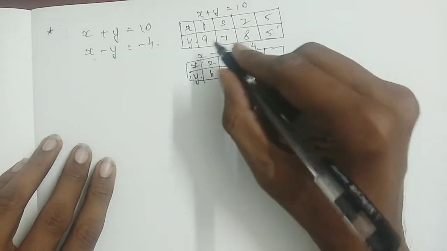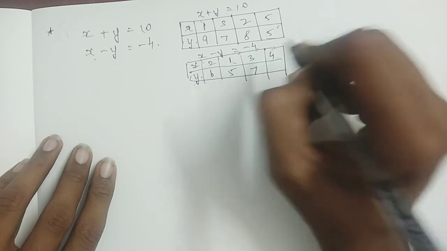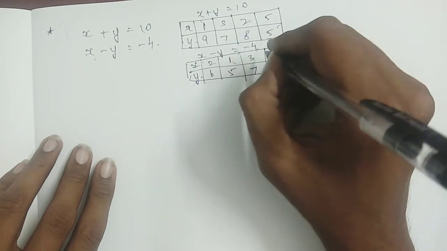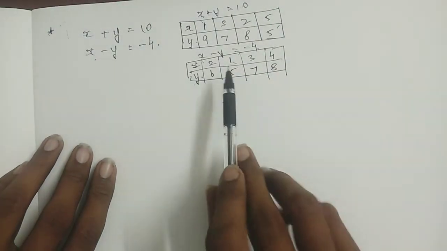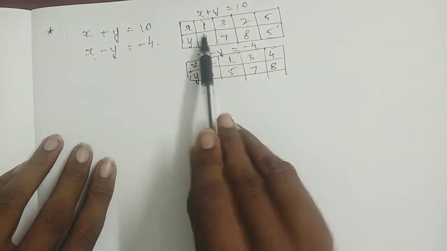If I am giving x as 4, y is going to be 8, not 10, because 4 minus 8 is minus 4. So 4 comma 8. So now what we need to do is plot these points.